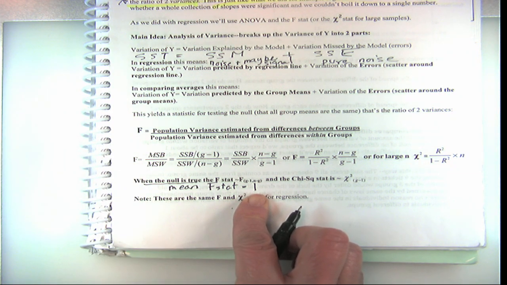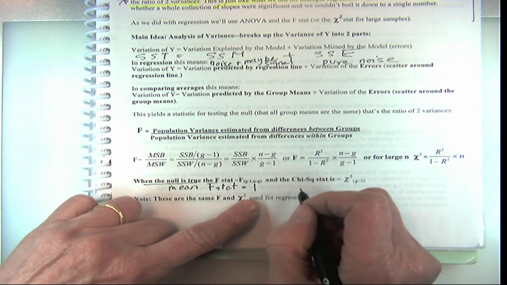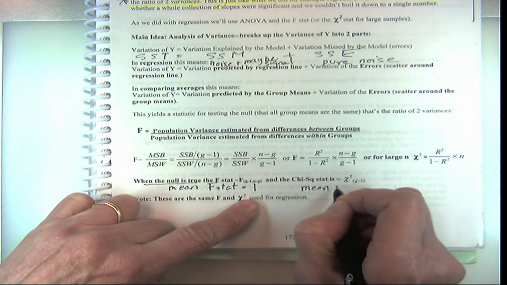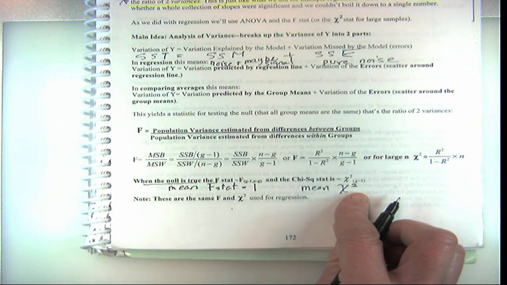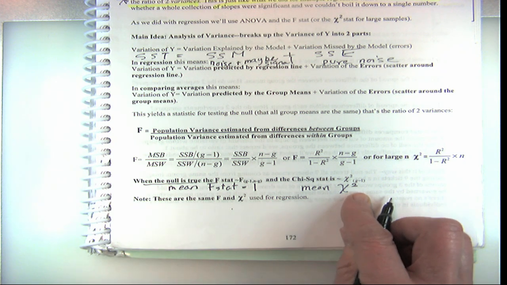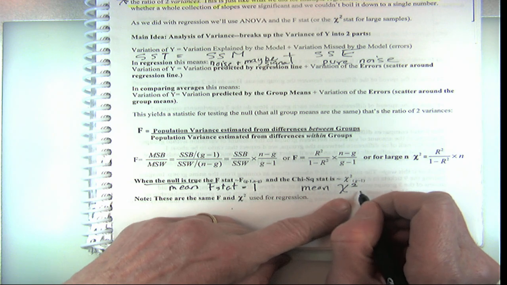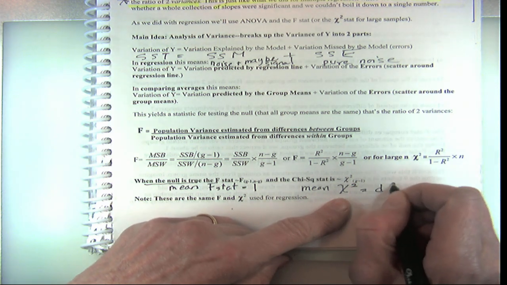So the ratio of those two is just 1. And the mean of the chi-square doesn't center at 1, it hasn't been normalized, it's shifted over, so its mean is equal to its degrees of freedom.